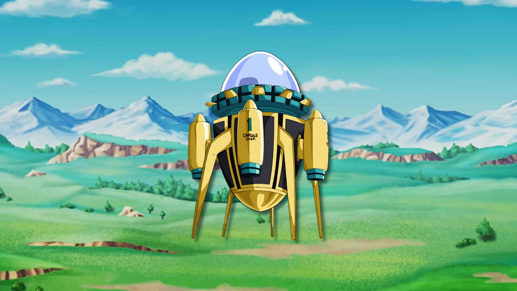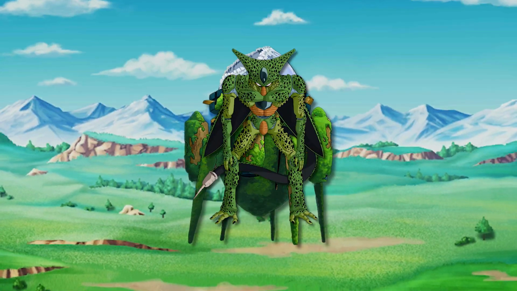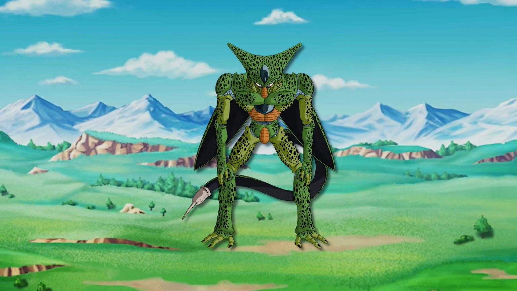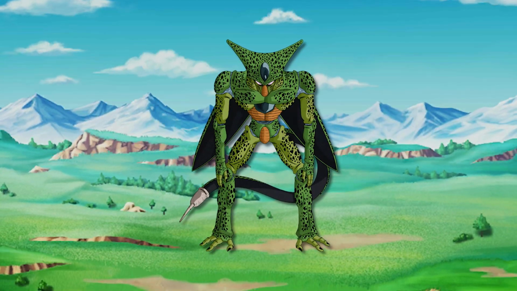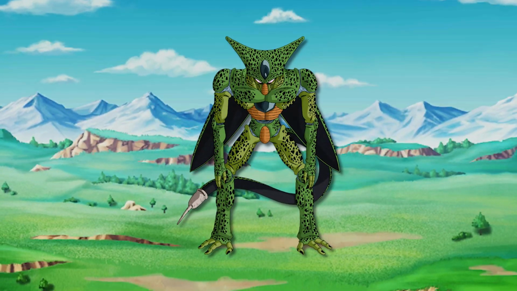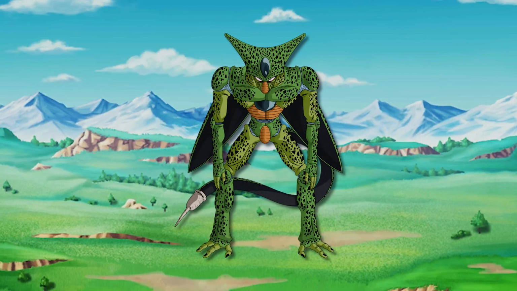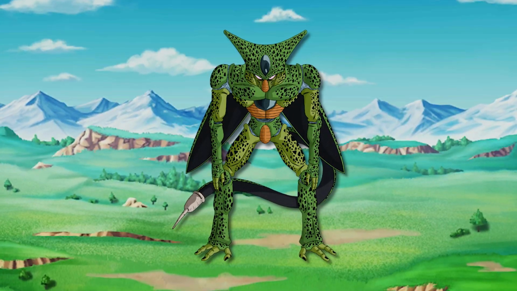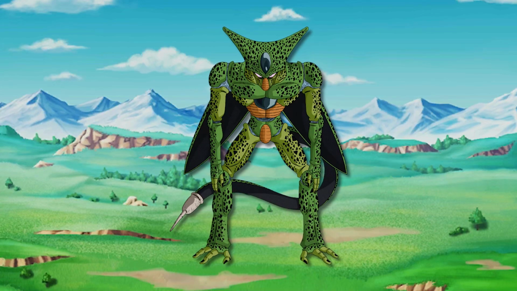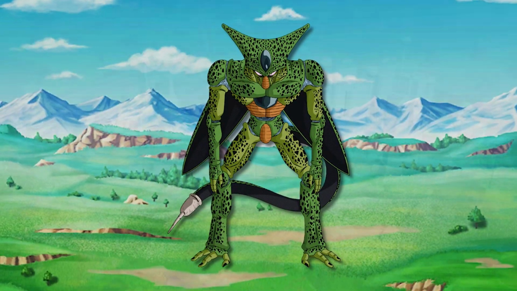Once he arrives, he has to hide himself for 4 years to regrow back to his full size. When he finally reaches his form of an insect-like being, known as his imperfect Cell form, he begins to feed. He kills off thousands of people and absorbs them to increase his power in preparation to absorb the androids.